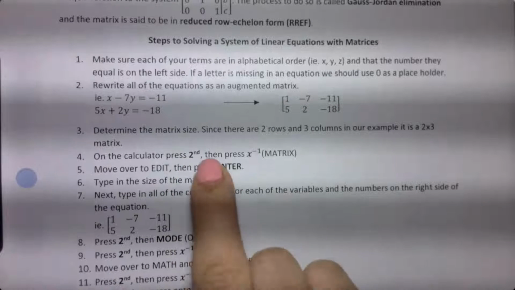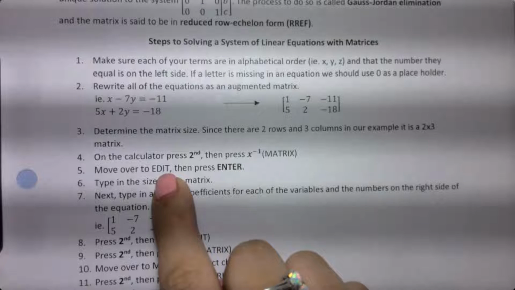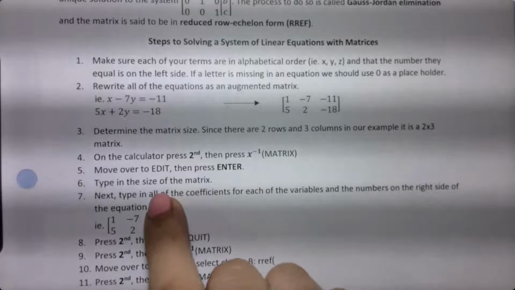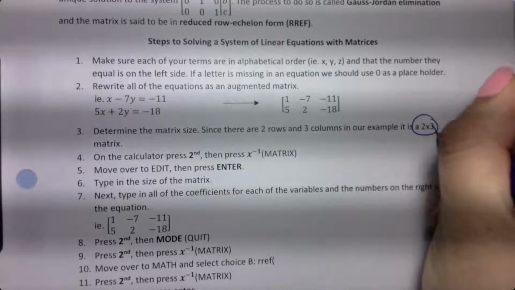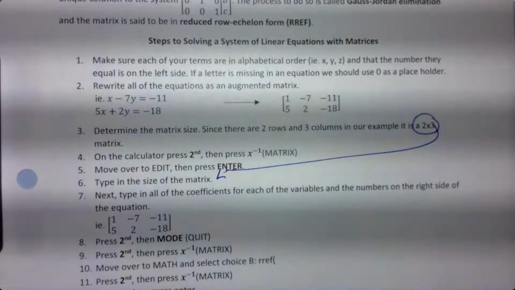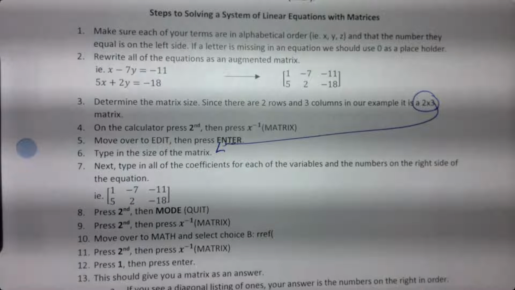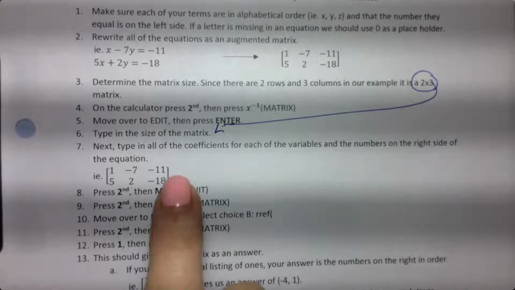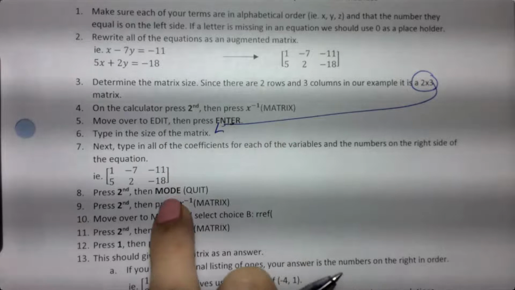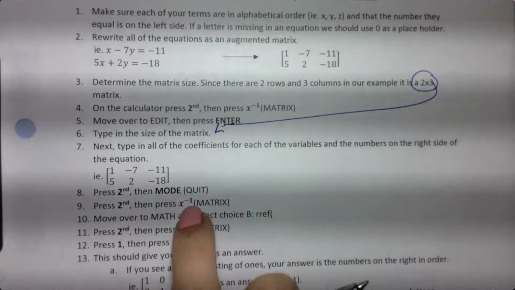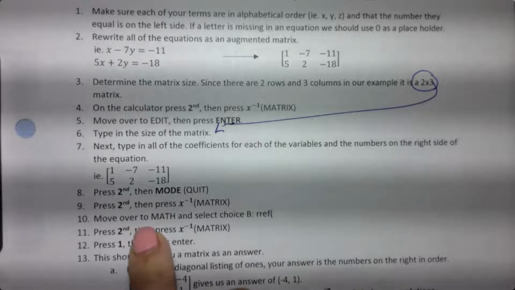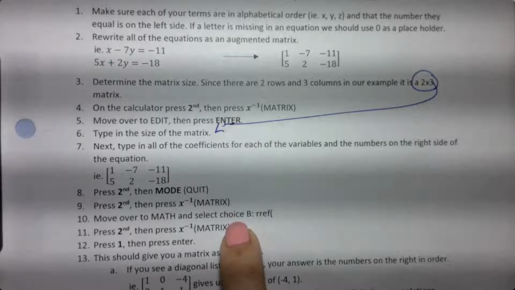I'm going to press second, arrow over to edit, press enter, type in that size of the matrix that I had. So if I was doing this, this would go right here. Then I want to type in all of my coefficients so that the matrix on the calculator looks like the matrix on the paper. I'm going to press second mode, which is going to take me back home. Then I'm going to press second and then the X inverse button to get to matrix. I'm going to arrow over to the math option this time and choose choice B, which is RREF. I need to scroll down to find that.